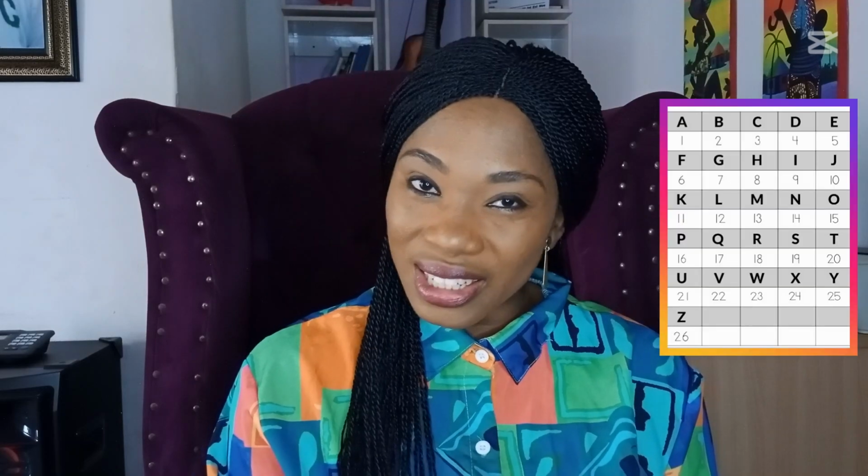There are 26 letters of the alphabet. The English alphabet comes in the small letter and the capital letter. The small letter U and the capital letter U is the 21st letter of the alphabet.